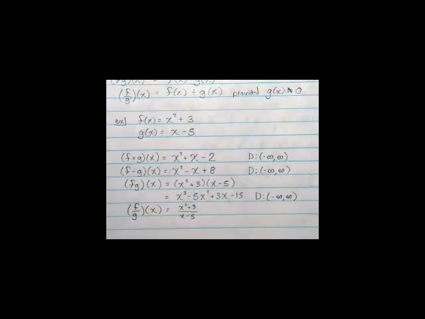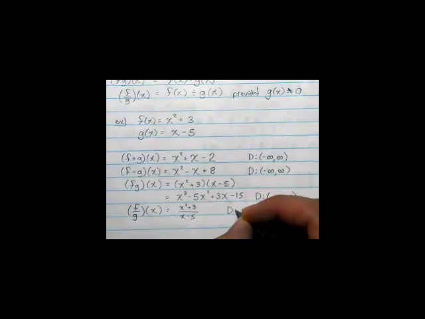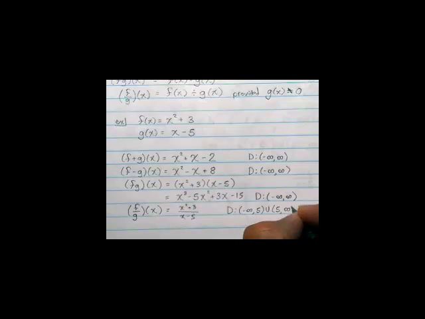It's only when we get to this last one, right? Where things are going to have to change a little bit. So what should be the domain, or at least what should we exclude from the domain in the last one? Exactly. Yep. So we can't include the 5. So our domain is going to be negative infinity to 5. Don't forget the union. 5 to infinity.